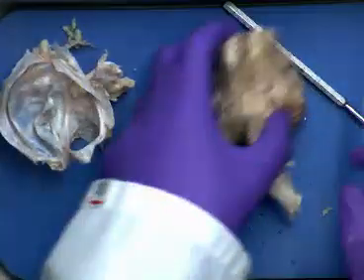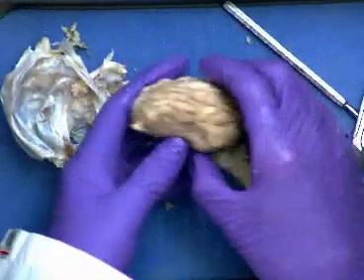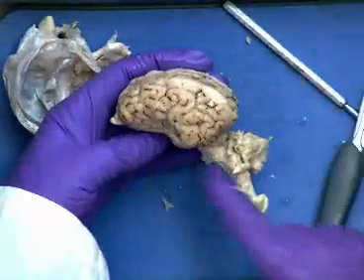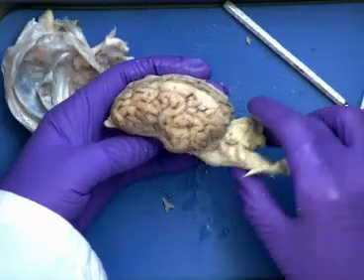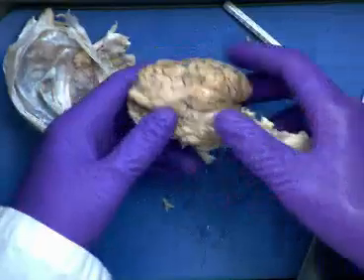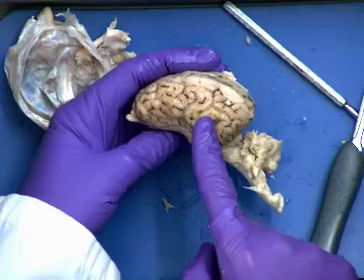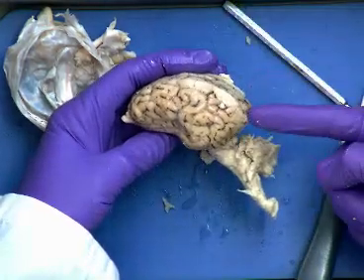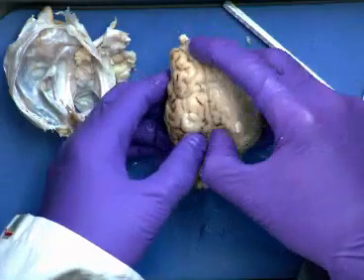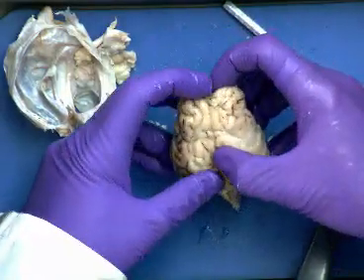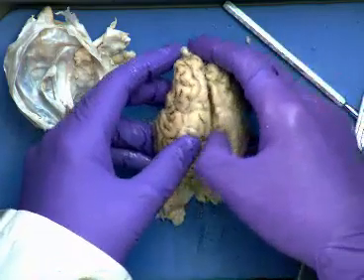Okay, so now we can see a view of the brain somewhat similar to what we were seeing on the model, right? But again, our spinal cord and our brainstem is coming out at an angle like that instead. So we can see our cerebrum. This is going to be our frontal lobe here, our temporal lobe, our parietal lobe, and then our occipital lobe. That longitudinal fissure that I was talking about is going right along here between the two cerebral hemispheres. It goes right along here and kind of separates it like that.